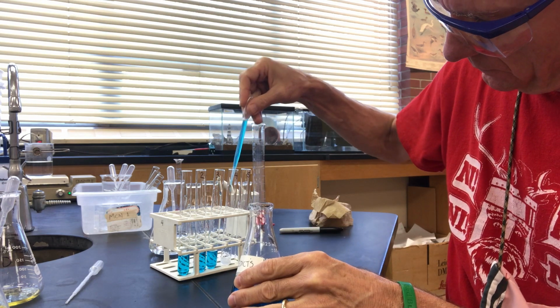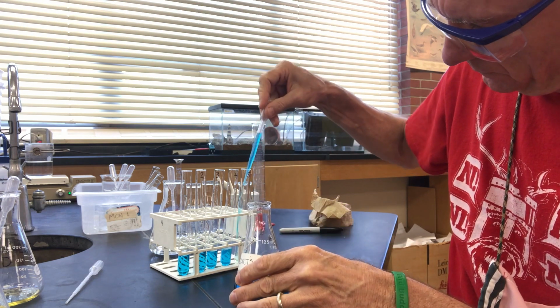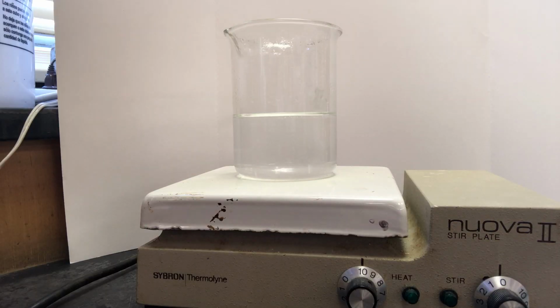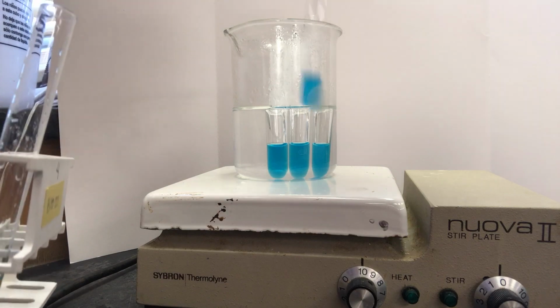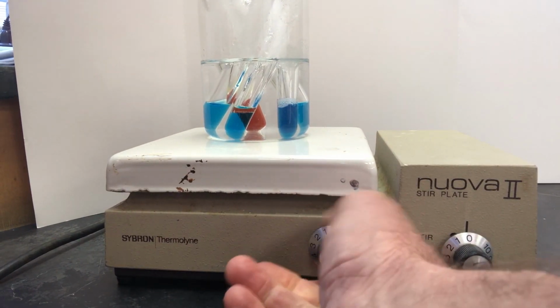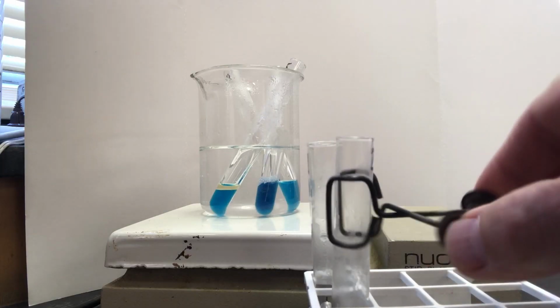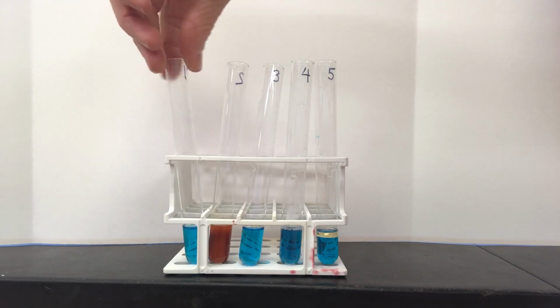To perform the test, add 3 milliliters of Benedict's solution to each sample tube with 1 milliliter of sample. Put on your safety goggles and turn on the hot plate, and bring the beaker of water to a boil. Add all of the test tubes with their sample reagent mixture to the boiling water. Allow them to boil for 3 minutes. After 3 minutes, turn off the hot plate and use the test tube tongs to remove the test tubes to the test tube rack. Observe the results for each tube.